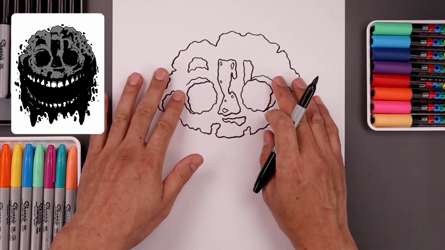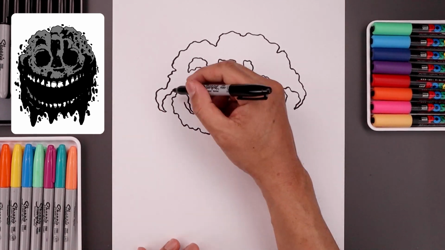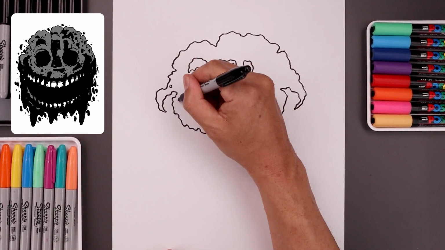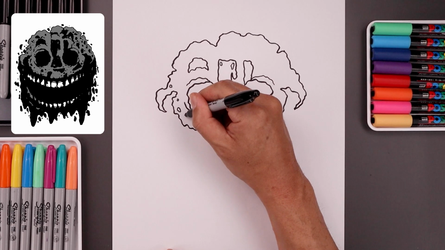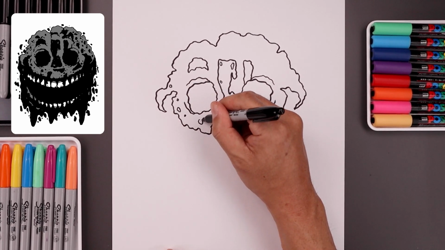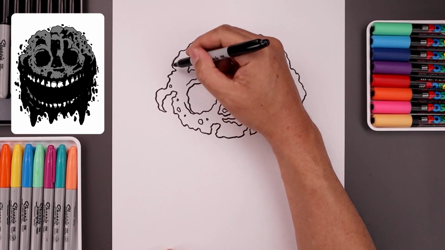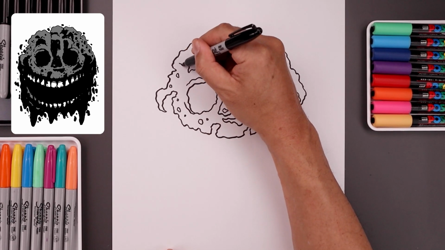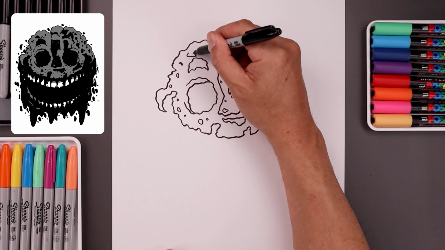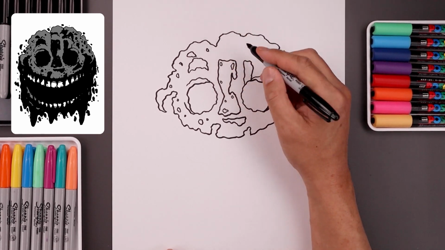Now I want to spend a little bit more time along the top adding some cracks and holes. So we're going to start from the left side. Just adding some random sized cracks and holes. Just working our way in. Now we can go along the top of the head. Add a few larger ones.